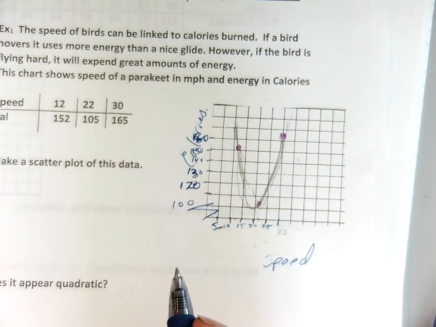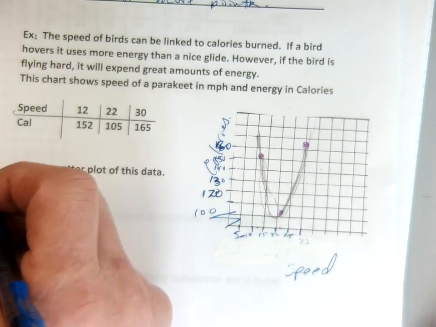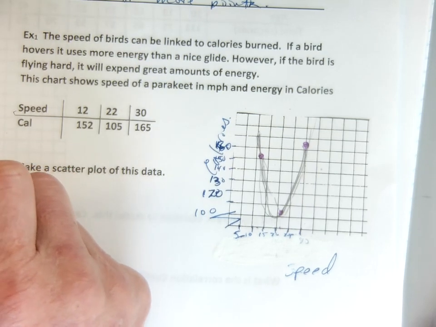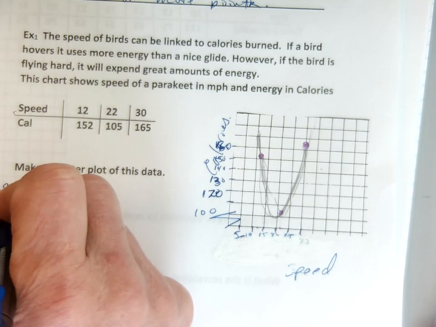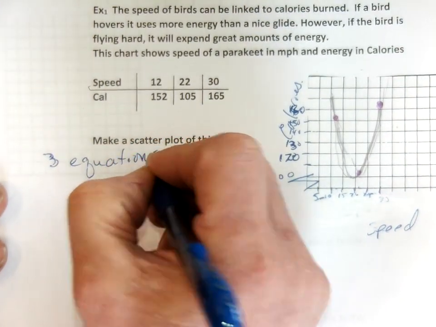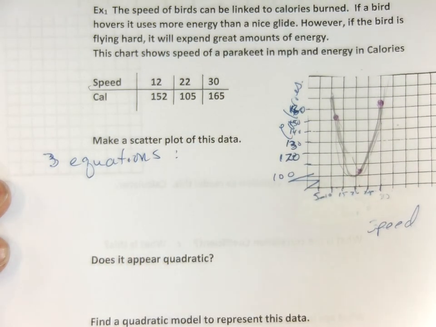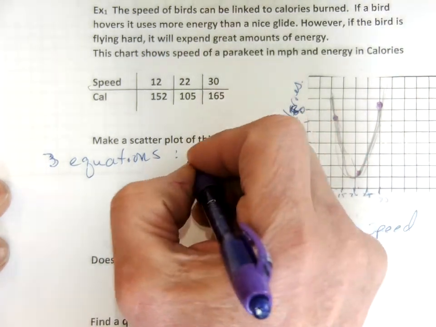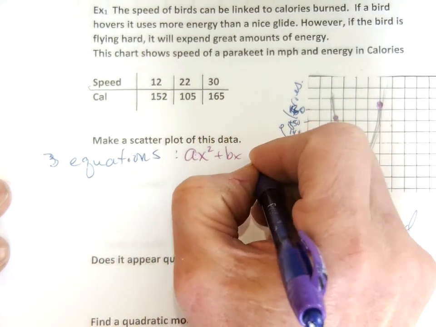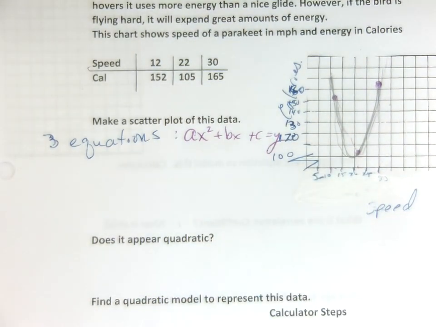To do this, I need to go ahead and put it in my calculator. So I'm going to make my matrices. But before I do that, I need to make my 3 equations. Yeah, I need to make my 3 equations using our ax squared plus bx plus c equals y, right? So I'm going to make my 3 equations.